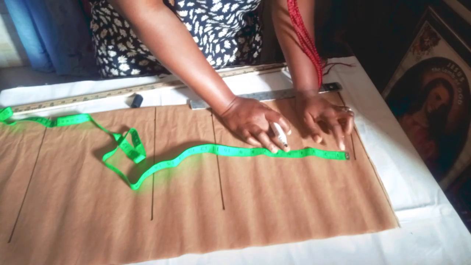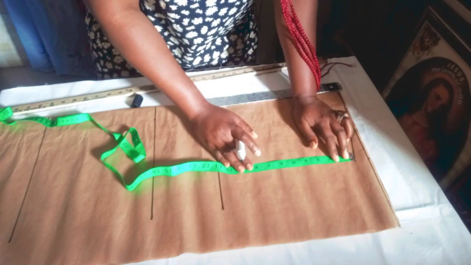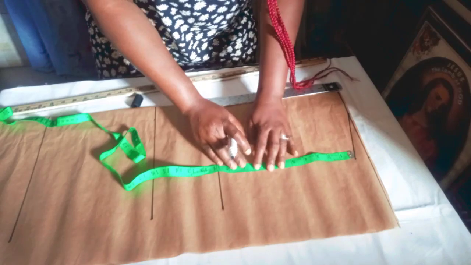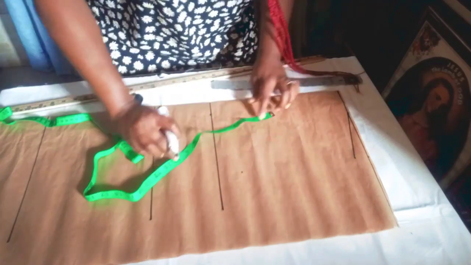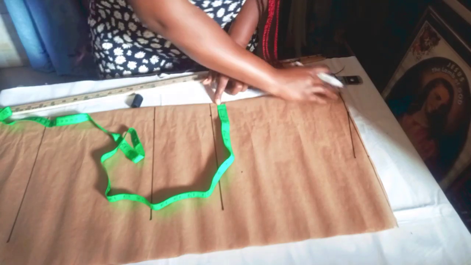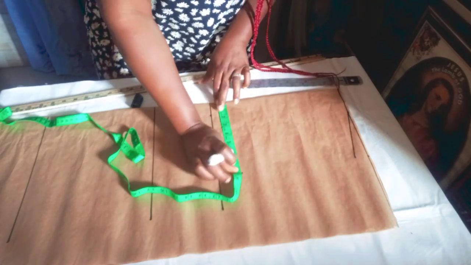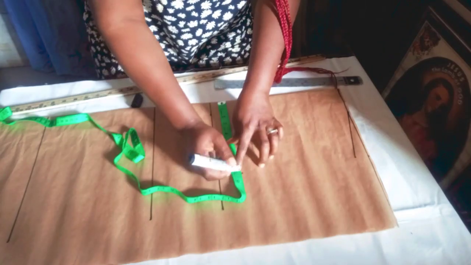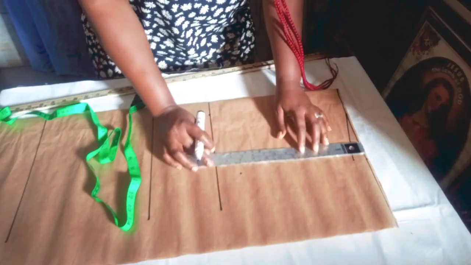So from this 1 inch now, I will take our 9 inches. So I'll just mark my 9 inches here. So I'll come here again and take back our shoulder measurement, which is 8 inches.